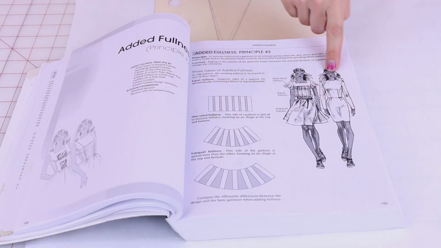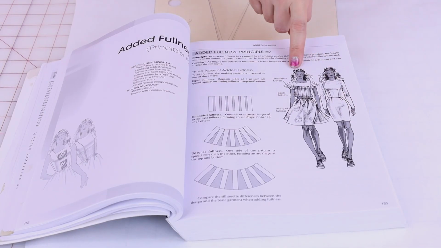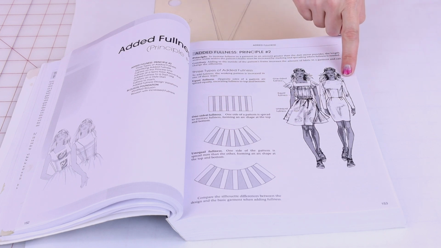But before we get into working with the sloper, I want to show you some of the awesome designs that we can make from this really plain, boring fitted dress, right? So let's take a look at the pattern drafting book and look at some of the possibilities. You'll notice right here, this is the basic sloper dress, and then right next to it is an outfit that was made from these basic sloper patterns.